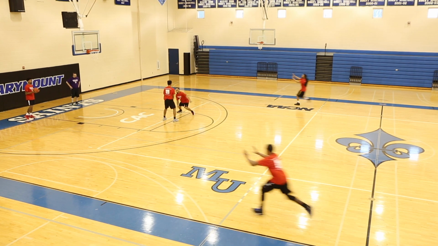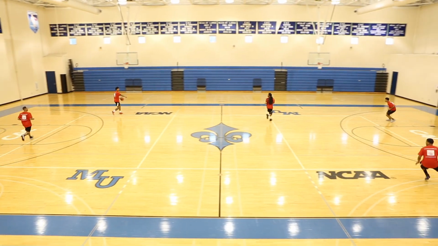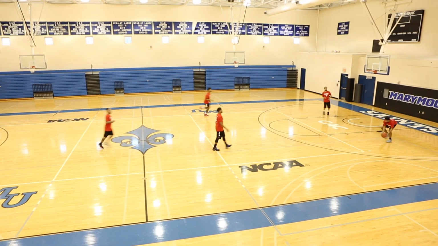Our last option is option 3, the reversal. 1 receives after using the screen from 2. Nothing's on, so he reverses back to the inbounder who steps in to play. Then we use the same principles as press break 1 with our middle receiver.